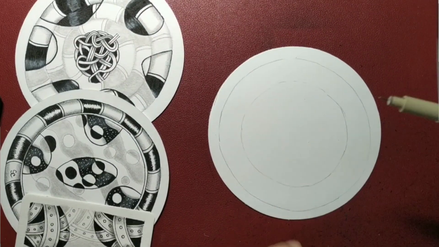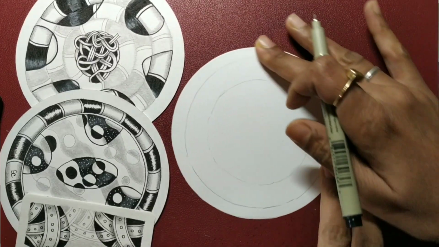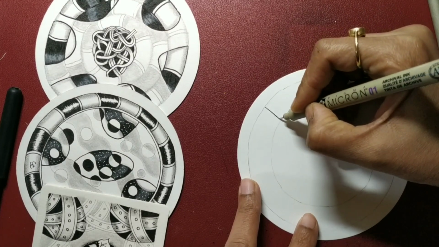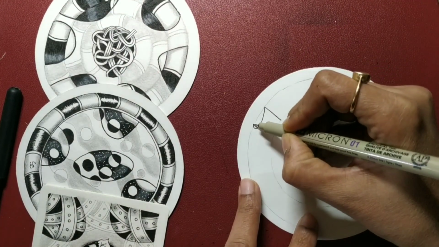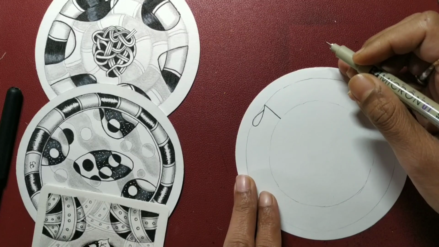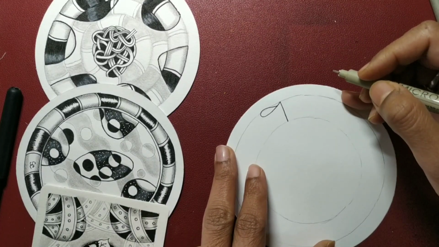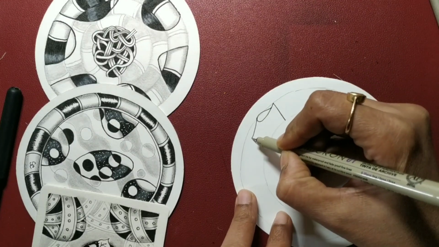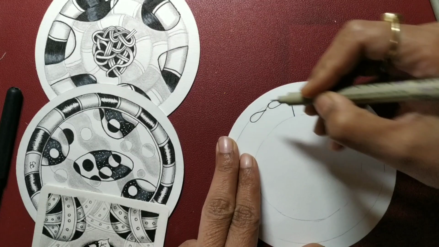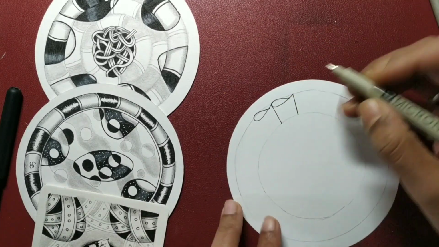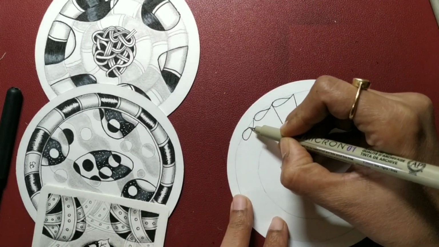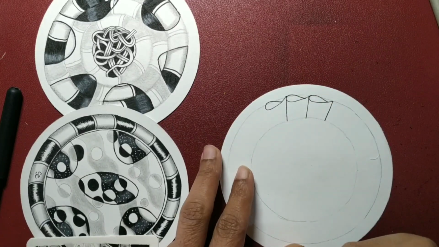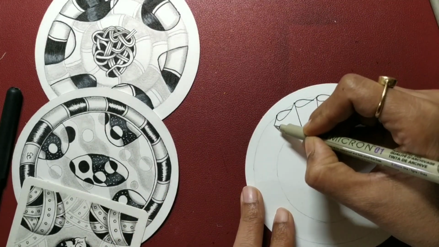So what I'm going to do is first probably hold my page like this and draw a straight line with my pen and then add something like this, right? A droplet kind of a shape, right? Again, I'm going to extend, draw the same thing again, draw a line here. Again, I'm going to extend, draw the same thing, draw a line here. So looks like folded paper, yeah?